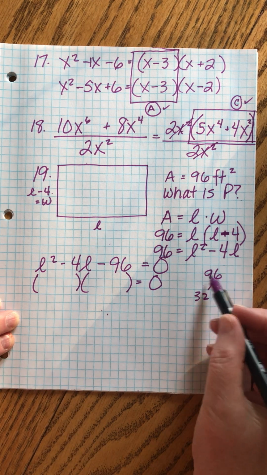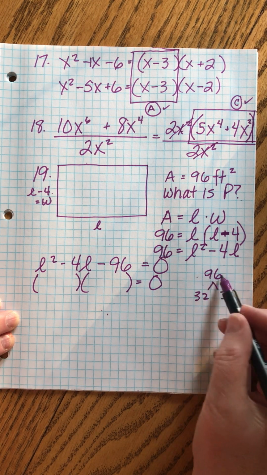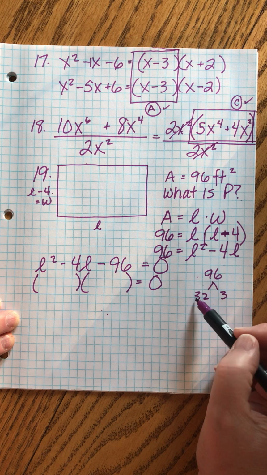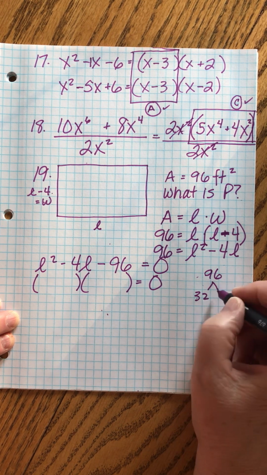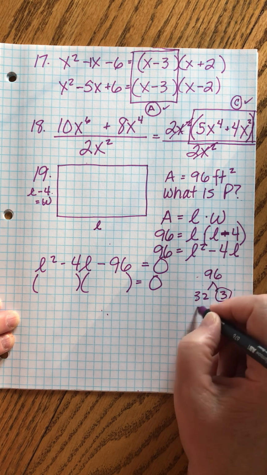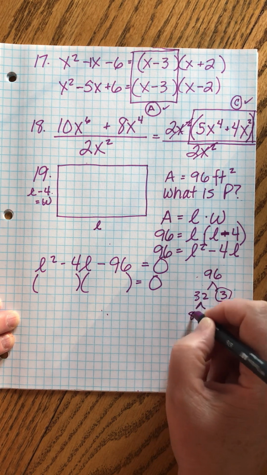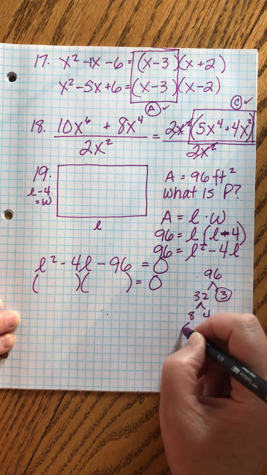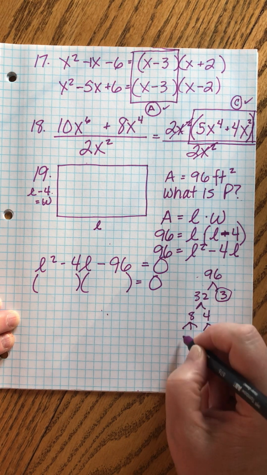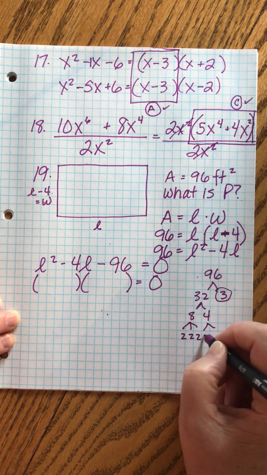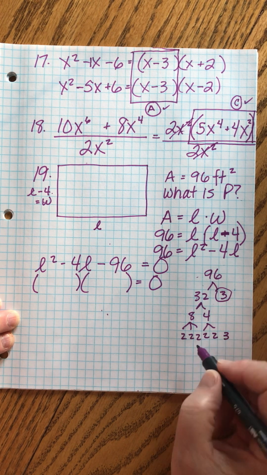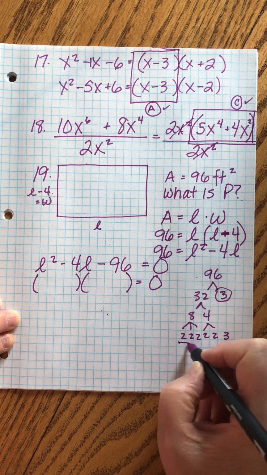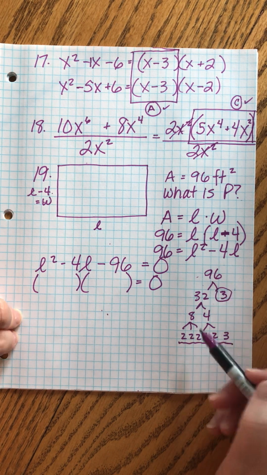I see that these are both multiples of 3. So that's 3 times 3, and this is 2 times 3. So I know this is true. 3 is prime. Done. 32 is 8 times 4. And this, I know, breaks down into a whole bunch of 2's: 2, 2, 2, 2, 2, 3. I brought that one down. So these are all the prime factors of 96.